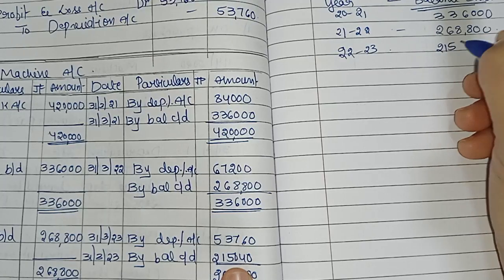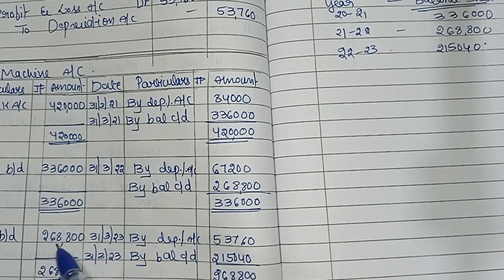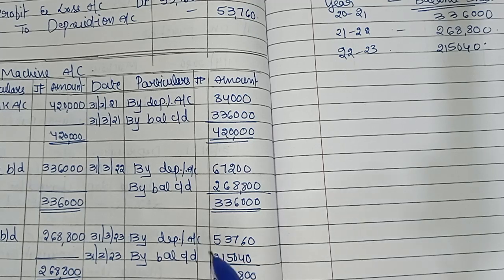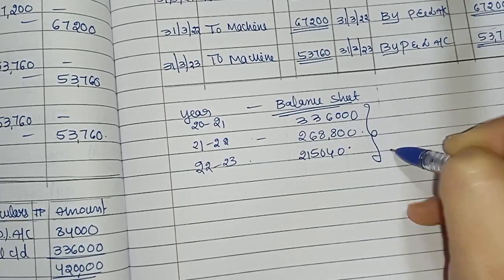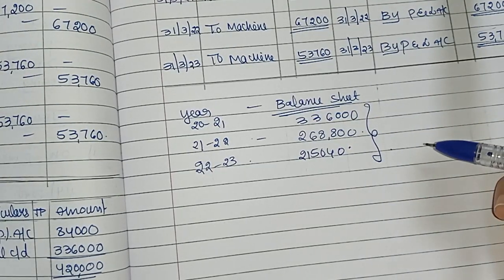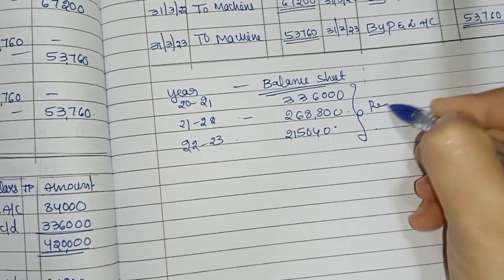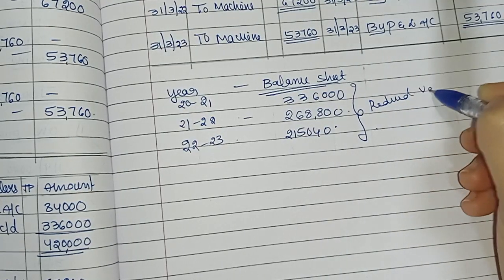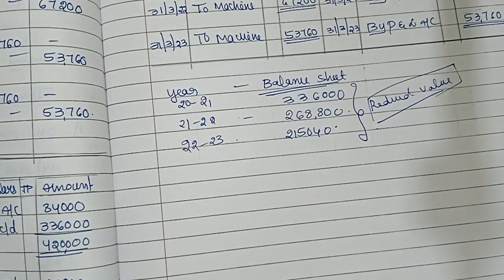The machine value becomes 2,15,040, that is opening balance 2,68,800 minus depreciation. So in all three years, in the balance sheet the asset appears at its reduced value. Clear? Instead of its original cost.